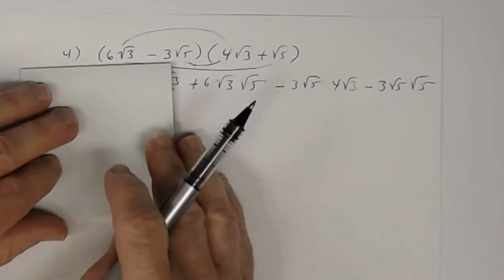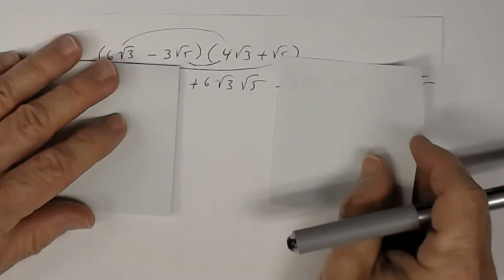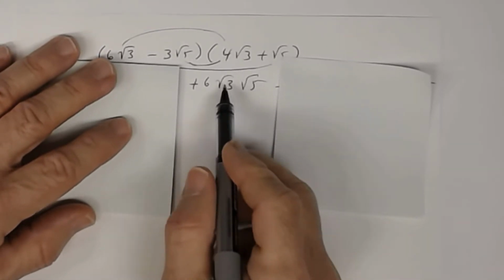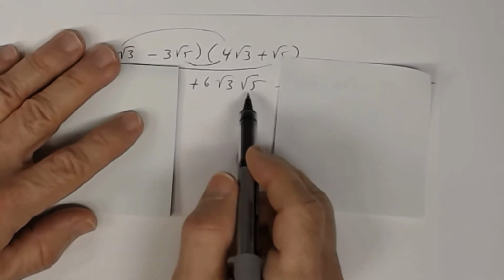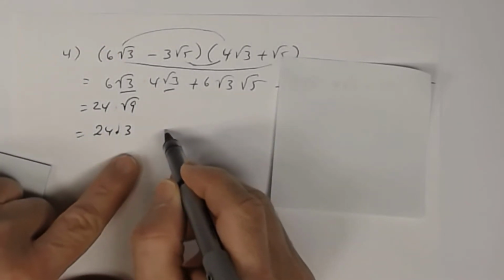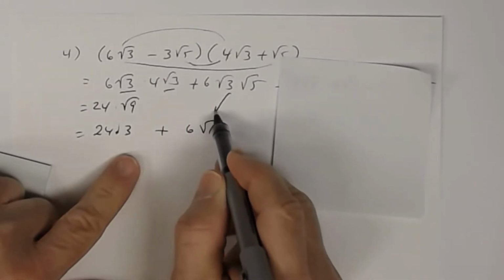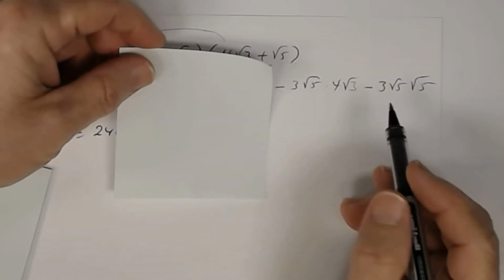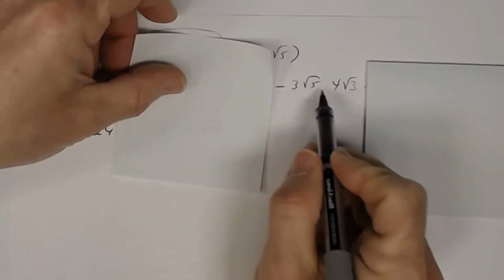Now let's go to this one. So again, if you have to cover up stuff that's probably going to throw you off, then cover it up. So the square root of 3 times the square root of 5, that's the square root of 15. So I can't do anything with the square root of 15 in terms of simplifying. So I'm going to just go ahead and rewrite this. It'll be plus 6 square root of 15. Okay, so that's this, and then that's this. Cover this part up if you have to, and then cover this part up if you have to. So you have 3 times 4 is 12.